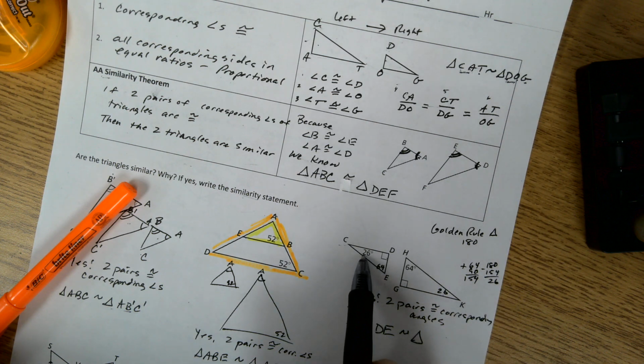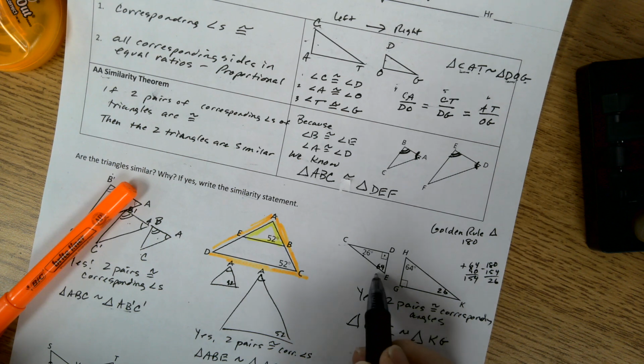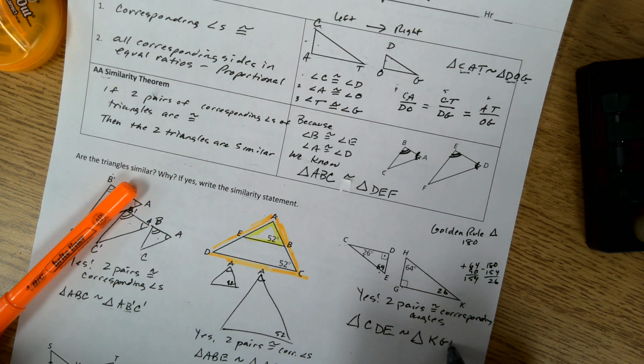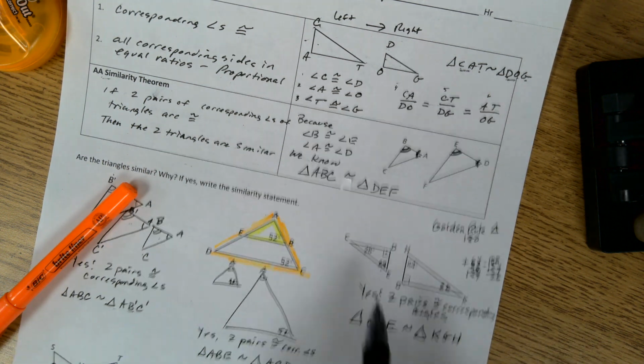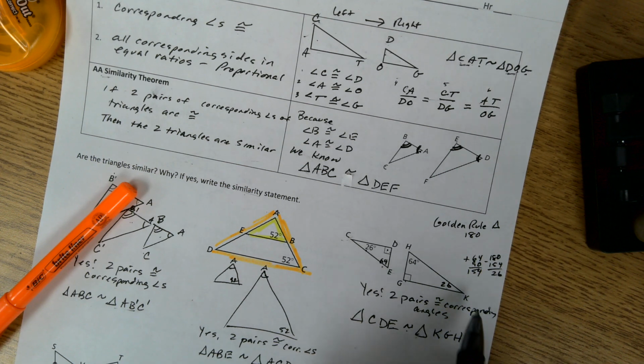C has 26 degrees, so I have to start with K. D is 90, so I have to do G. E is 64, so I have to go to H. Okay? So triangle CDE is similar to triangle KGH. There you go.